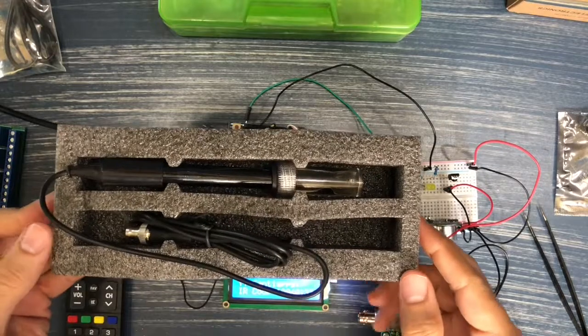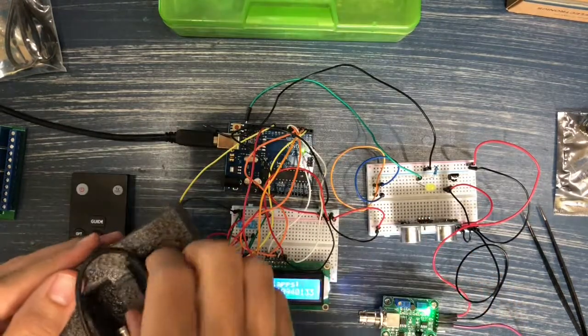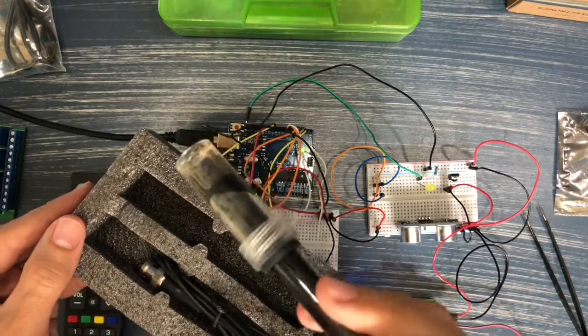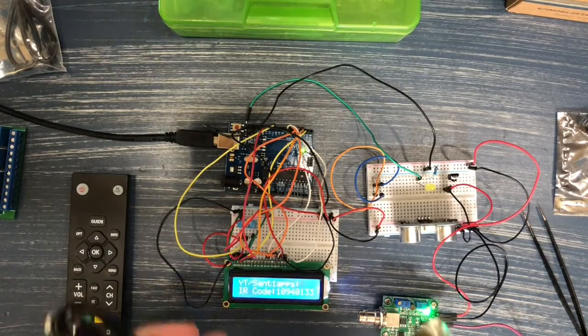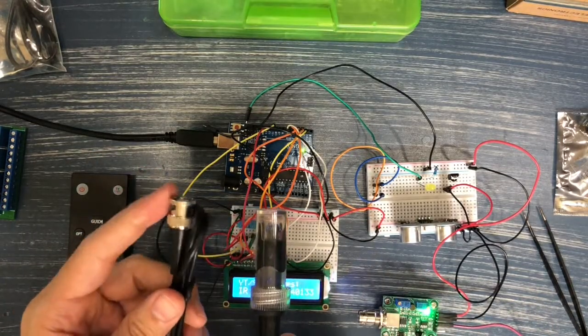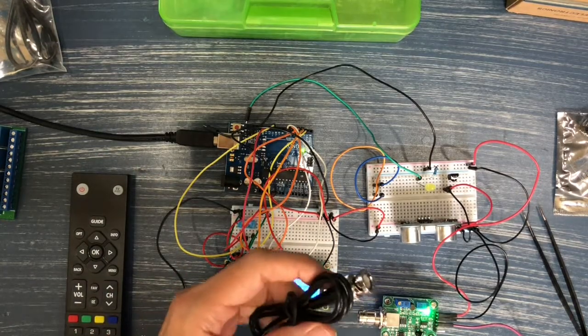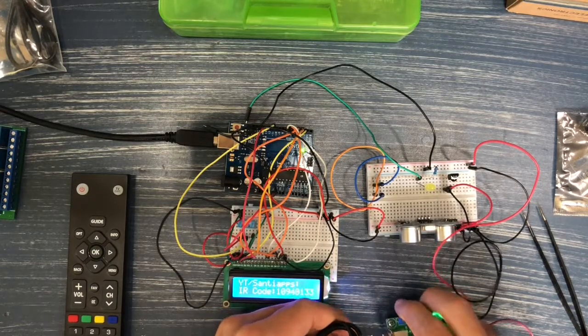Now this is the actual electrode, or sensing electrode as it is called. This is the part that goes into the solution, and as you can see right now, it has a screw-on cap with a saline solution to keep it wet, because these things will ruin if they dry up. And it has this BNC connector that plugs into this side.